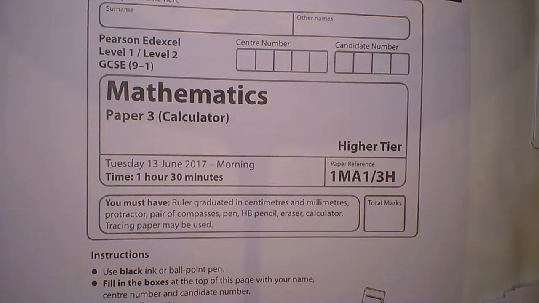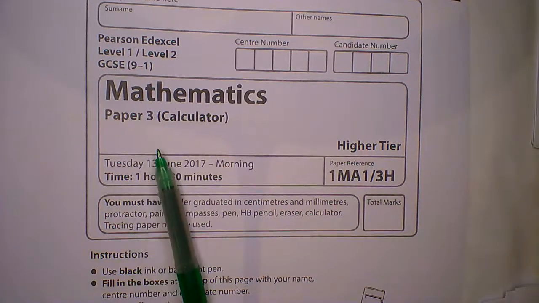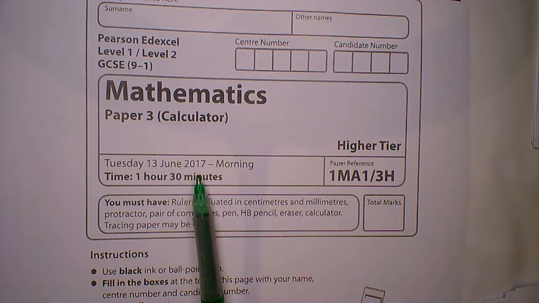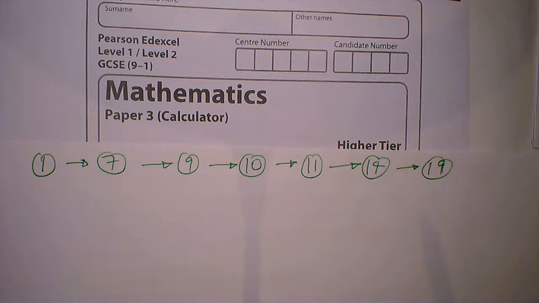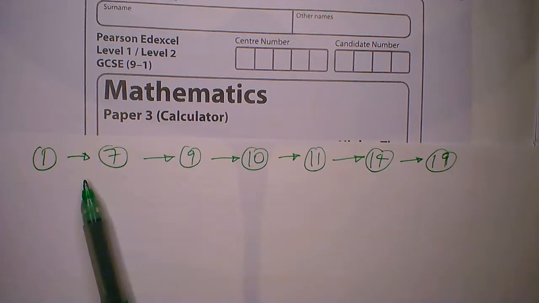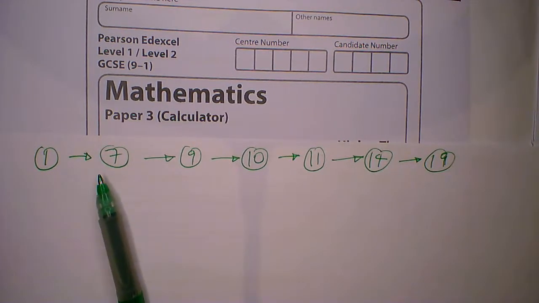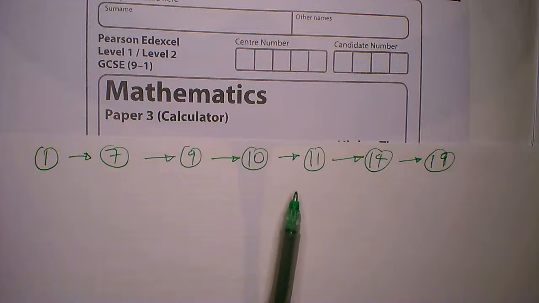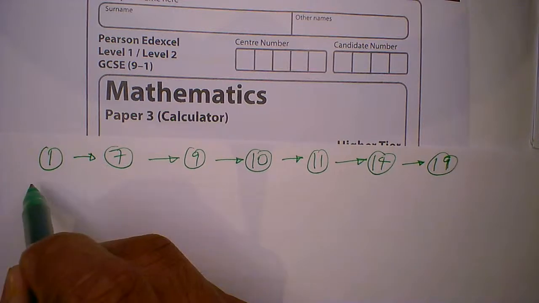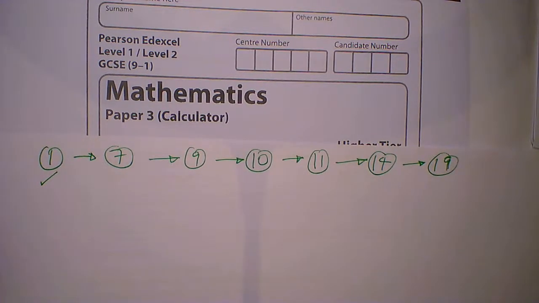Today we are going through paper 3 of June 2017, and normally I don't do this, but today I will. I'm going to share the order of the questions we're going to answer. So question 1, 7, 9, 10, 11, 14 and 19, just so that if you do finish the question you can move on to the next one and then try the harder questions.